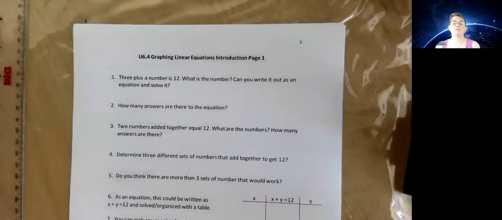Hi, this is video 6.4. We are now looking at graphing linear equations. This is the introduction on page 1 of 2. This video will actually have 2 pages that go with it. All right, 3 plus a number is 12.